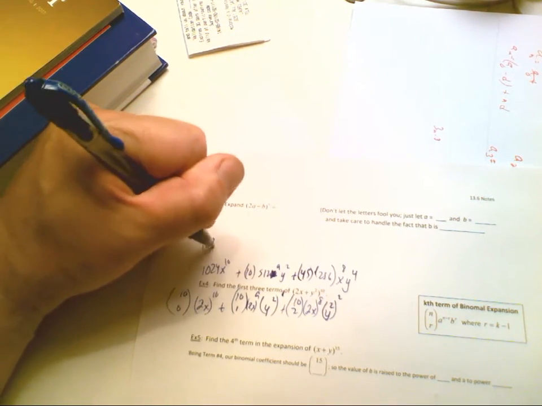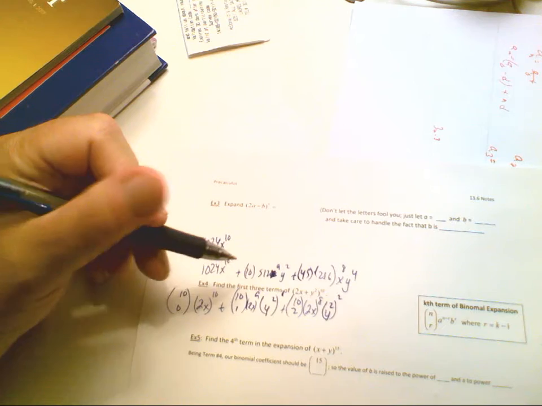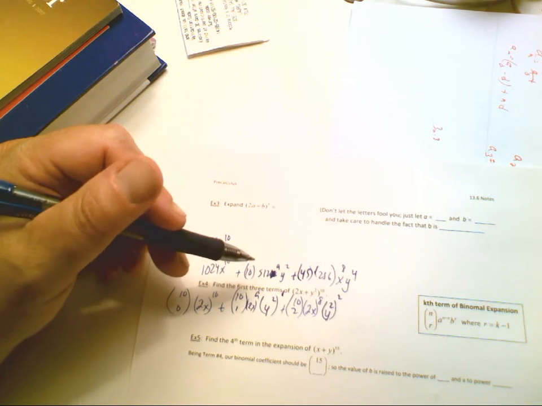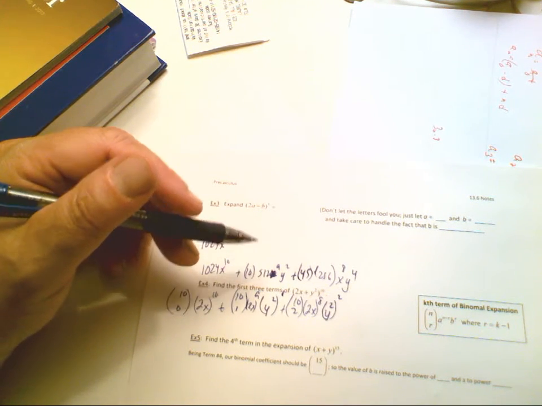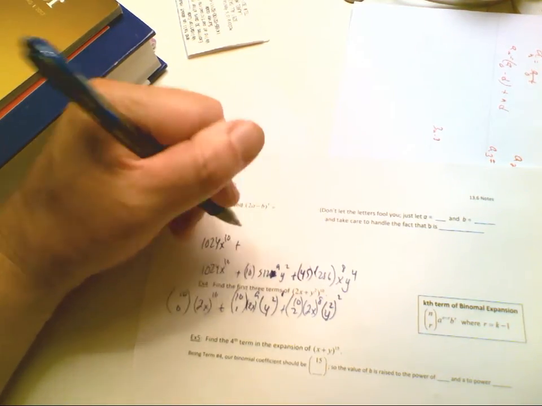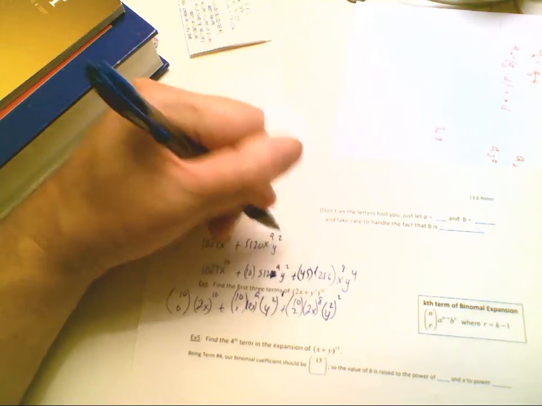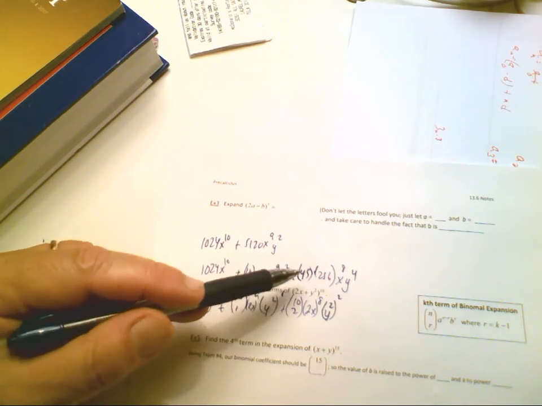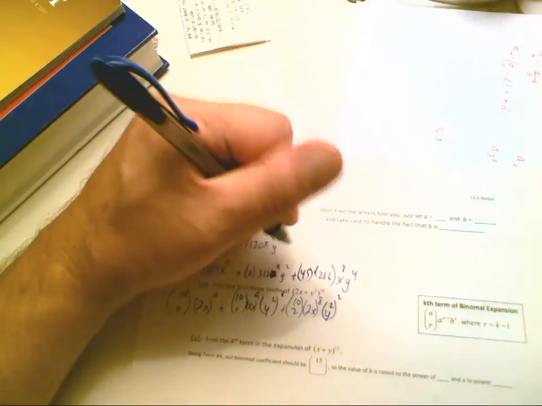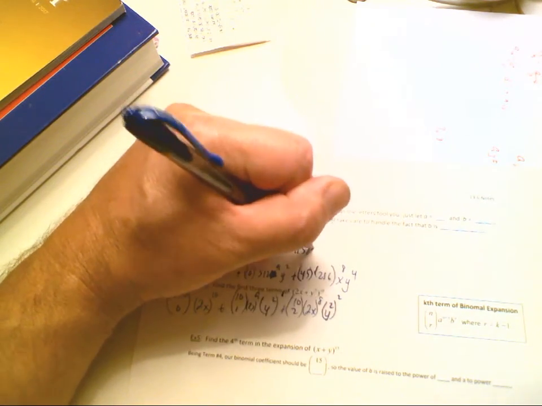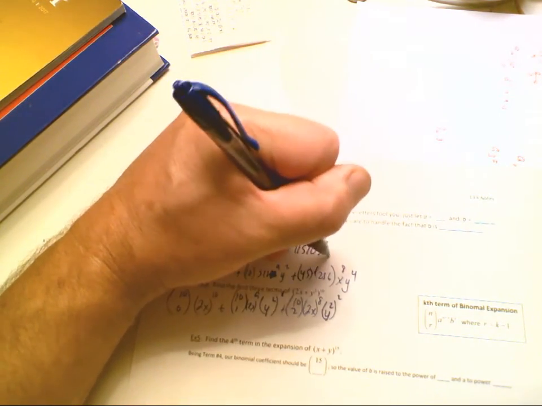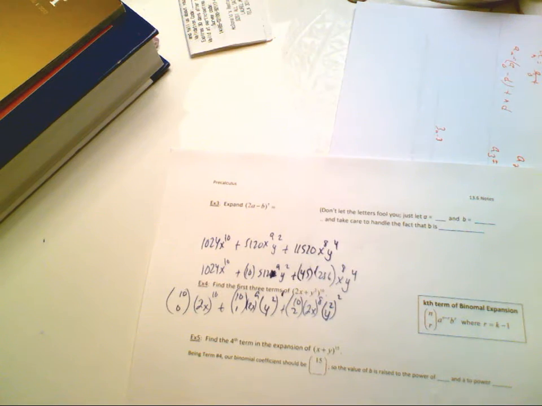It's 1,024 x to the 10th. I need to multiply 10 by 512, and what I'll come up with is plus 5,120 x to the 9th, y squared. And then I have to do 45 times 256. That turns out to be 11,520 x to the 8th, y to the 4th. And that problem's done.